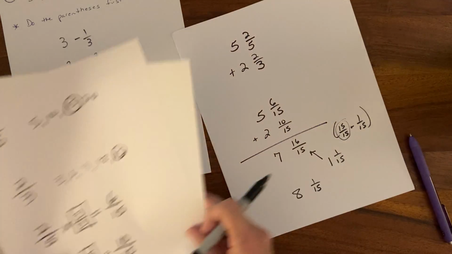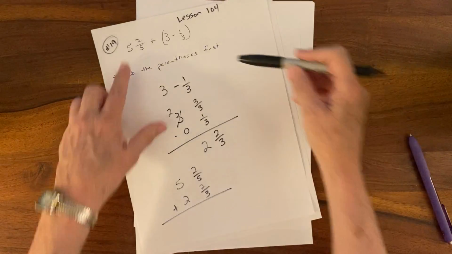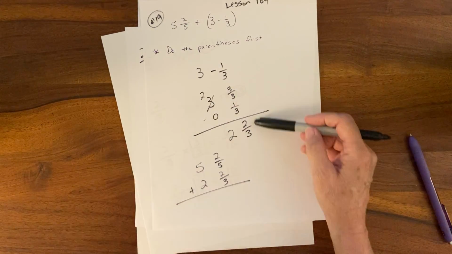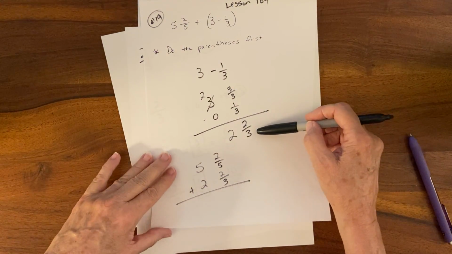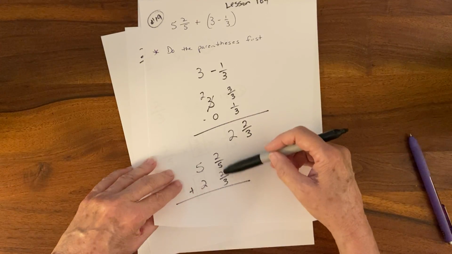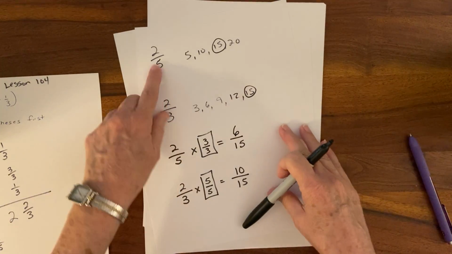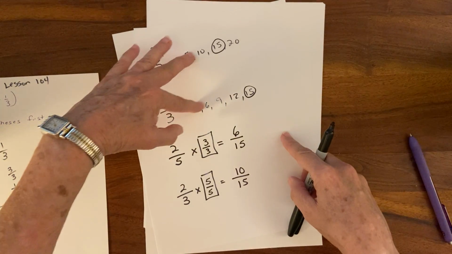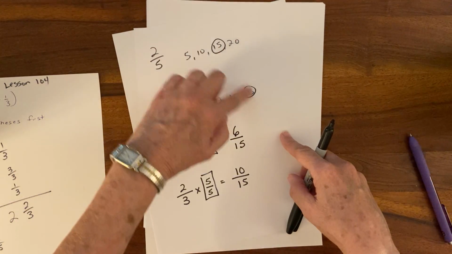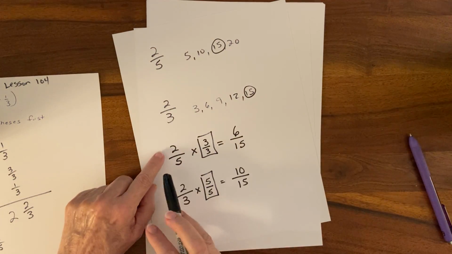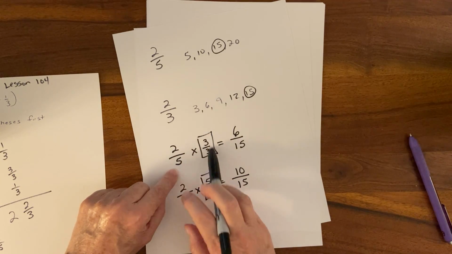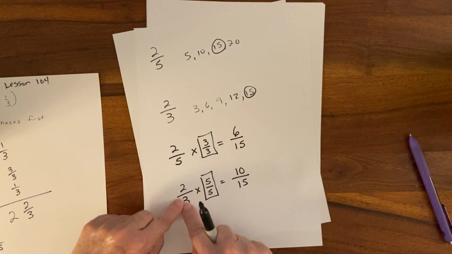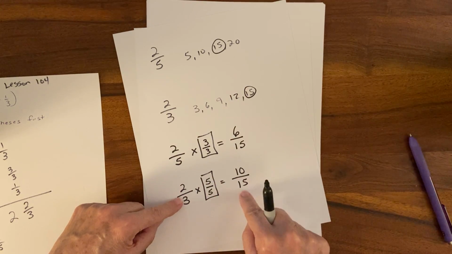So the steps are, do the stuff in the parentheses first. So 3 minus 1/3 is 2 and 2/3. Then rewrite your problem. And then we've got to find the least common multiple of 5 and 3. So you're looking at your denominators, and you're finding the multiple that they both share. That's the smallest option. And then I'm going to do my original fraction times 1 to get my new denominator.